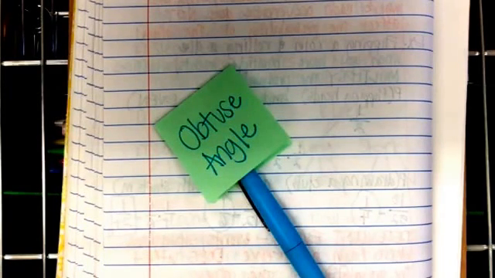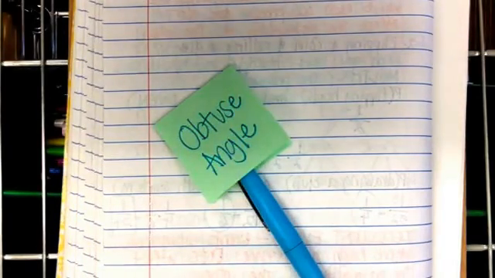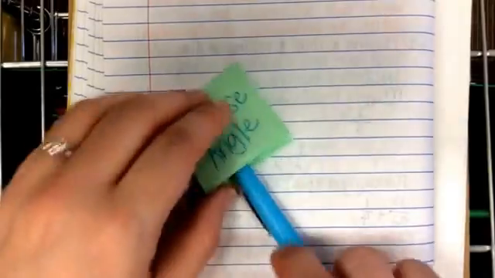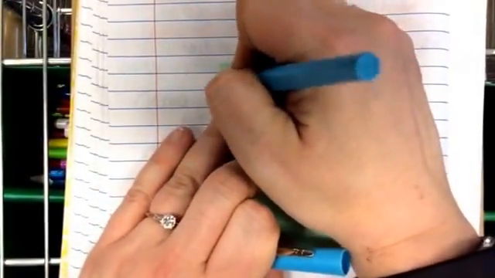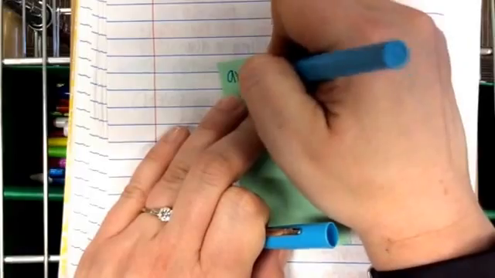Then you're going to open it up. What do you know about obtuse angles? Refugio, what do you know? More than 90 degrees and I think less than 180. Perfect.